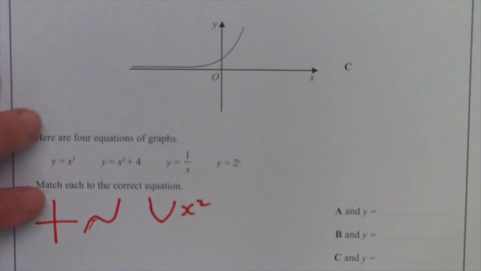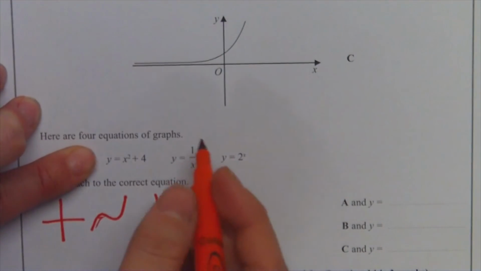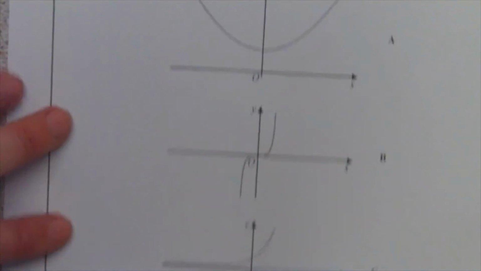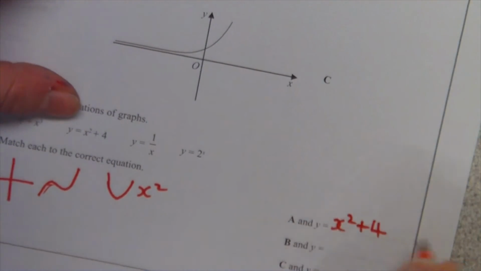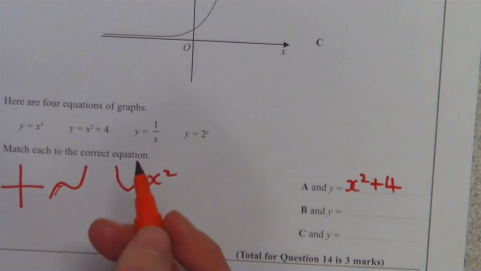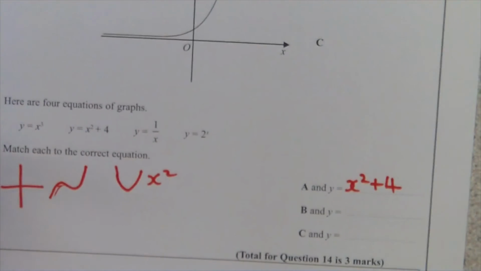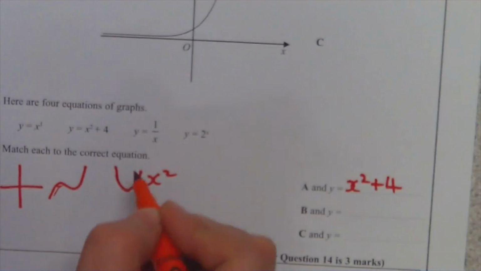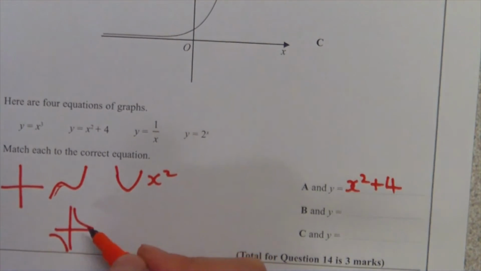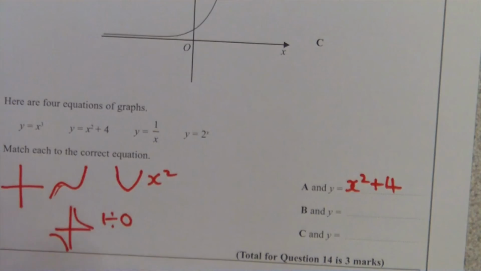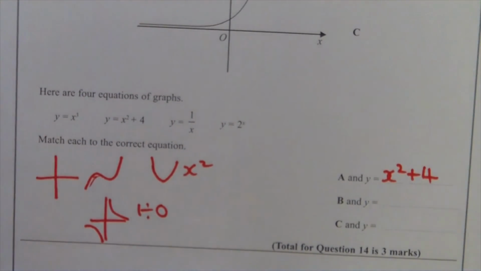We've got a graph here that says y equals x squared plus 4. We know the y-intercept for that graph is going to be 4. That looks a lot like this graph. So I'm going to say A is y equals x squared plus 4. I've got y equals 1 over x. So this graph is going to look something like this. That's because you can't really divide a number by 0, so it gets what's called an asymptote along the y-axis. None of these graphs look like that, so I can rule that one out.